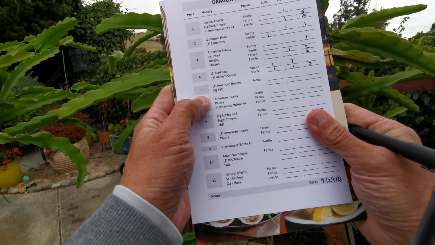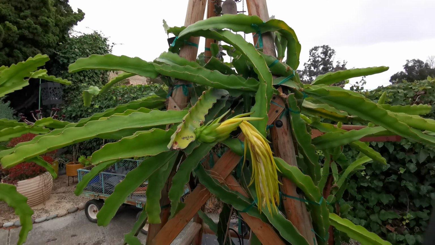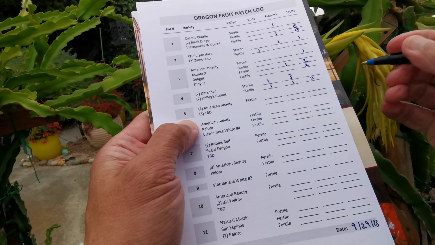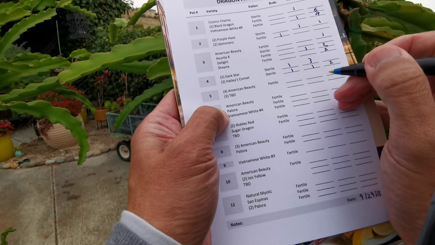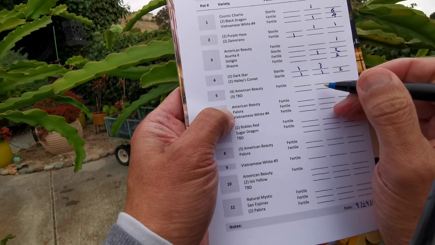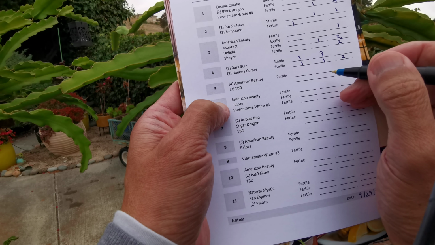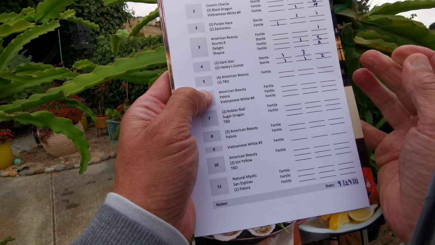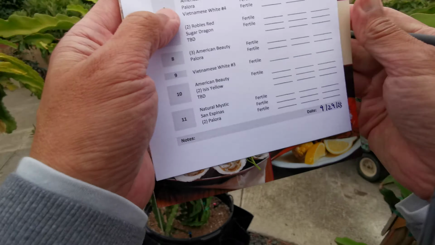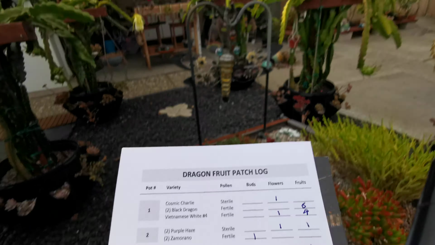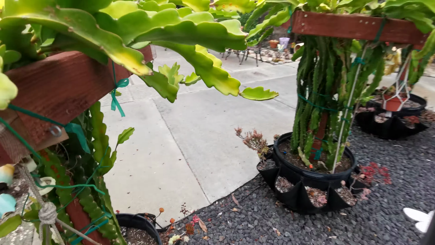So number 5 pot is this guy, and this is my single Vietnamese White, and I only have 1 flower bud, right? So that's right. Oh, number 5. Oh wait, no, which one is that? Hold on. Oh, sorry, that's not the one. Number 5, go back to the front. This is number 5 again. So right up here, this is number 5.